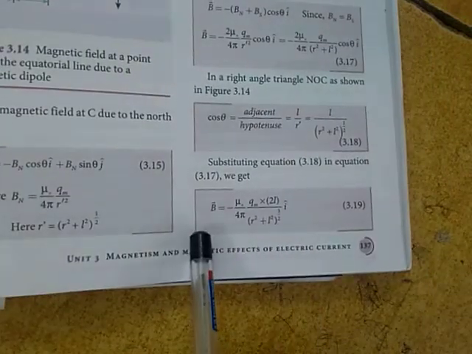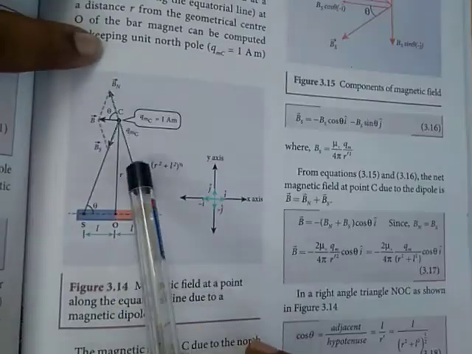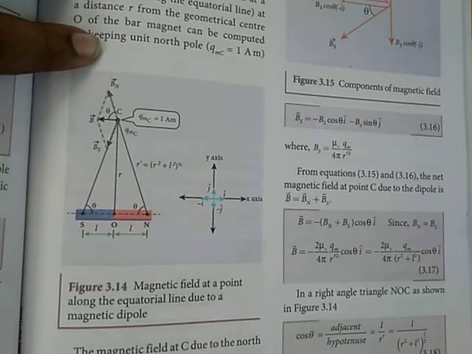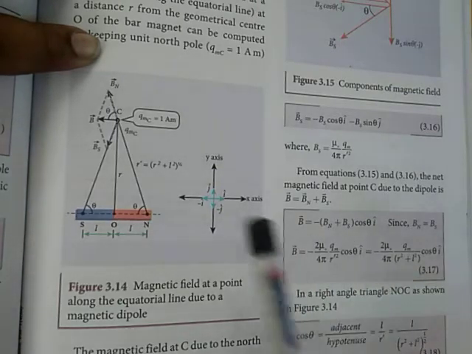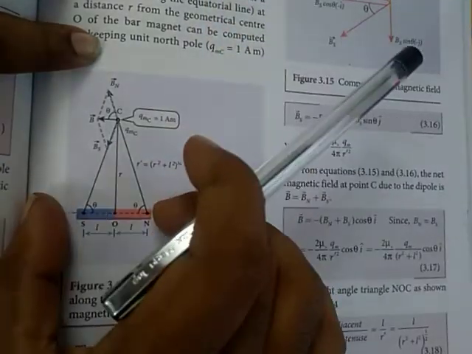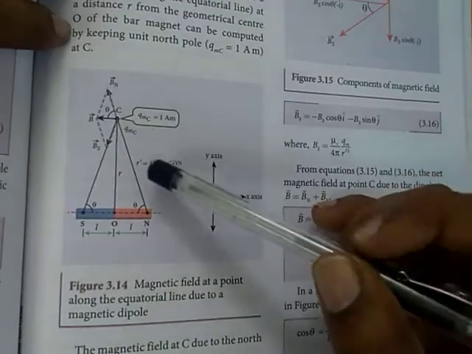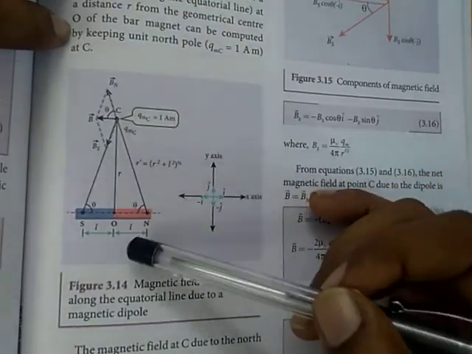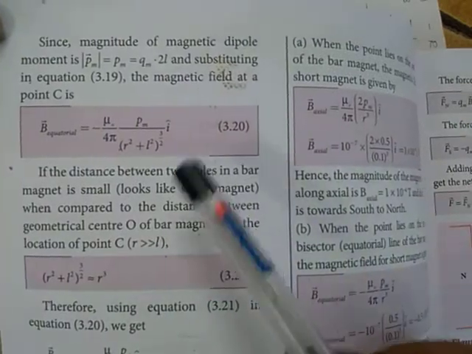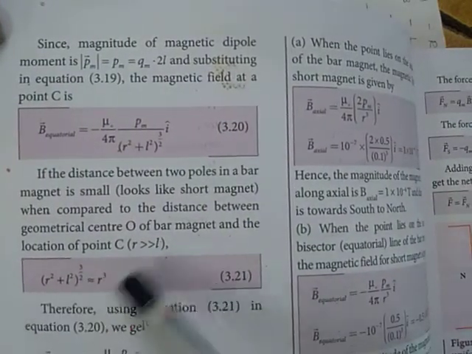Then the magnetic field at the point C, if suppose we are considering the magnetic field at the point C far away from the dipole, so we are neglecting the value of l. If the point C is taken far away from the magnetic dipole, we are cancelling the value of l because r is greater than l. We are cancelling the value of l, then we get r cube.